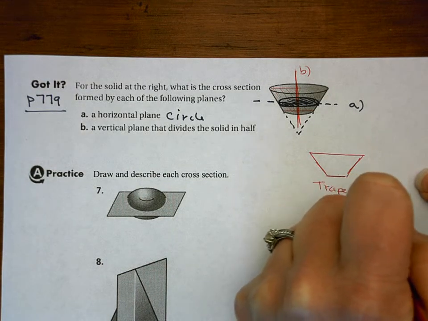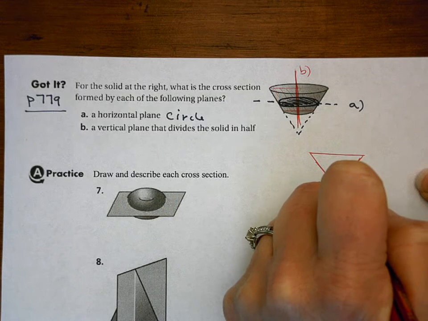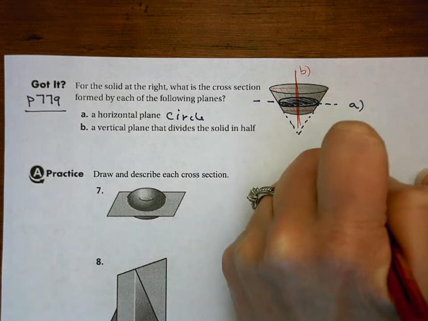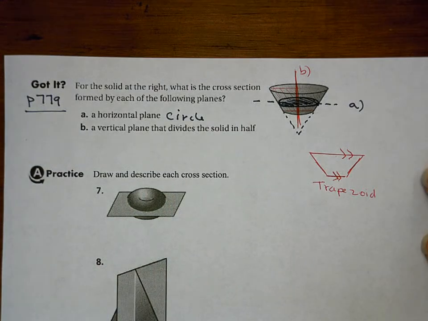Something like that. And this shape is a trapezoid. I have parallel sides, so these are running parallel to each other. And so that would give me a trapezoid.